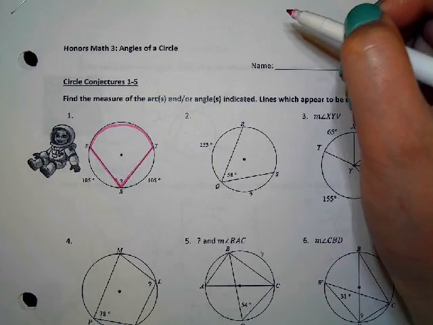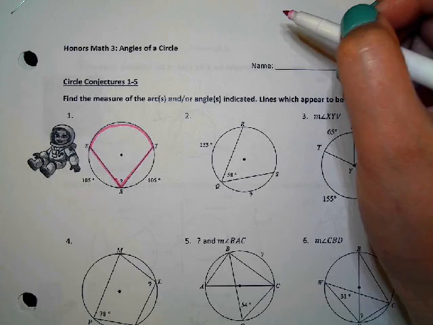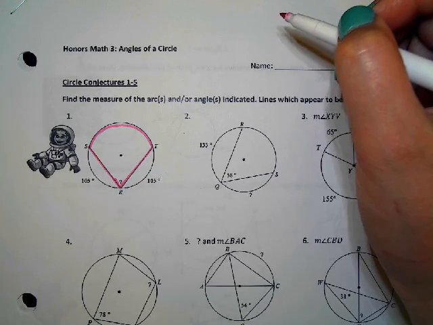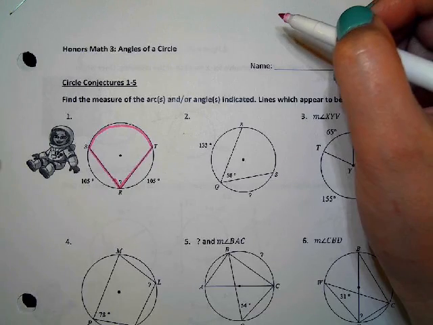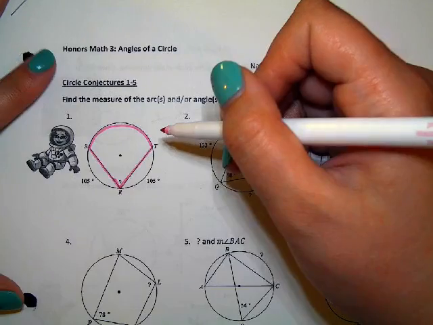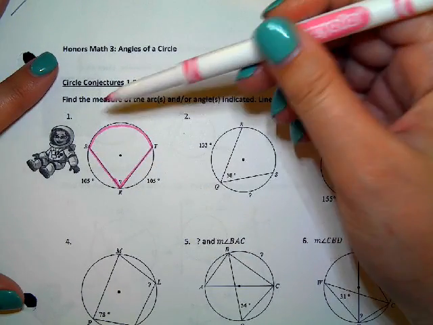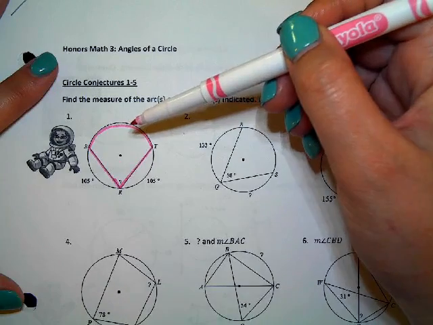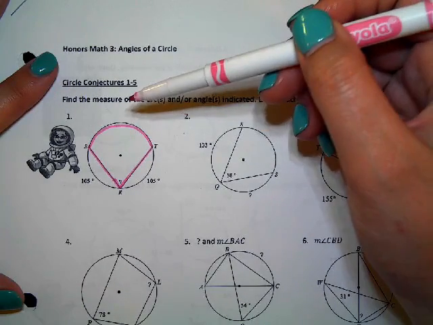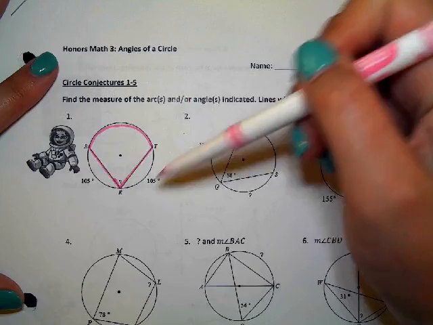So how could we find the measure of arc ST? Yeah, so we know that this one, that we're going to use the idea that a full circle is 360 degrees, and that's how we're going to find the missing arc.